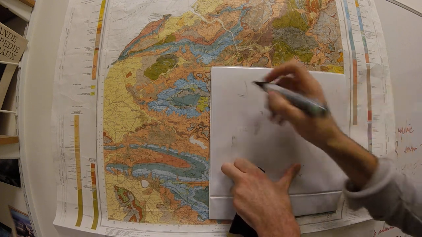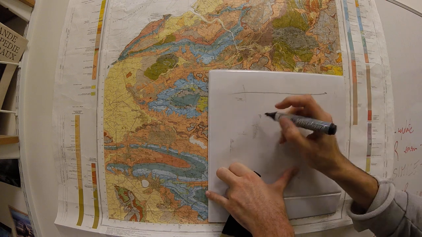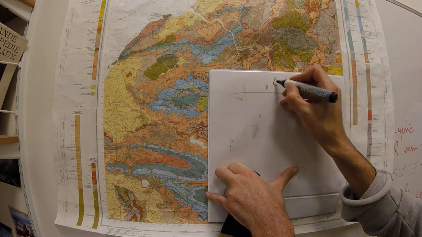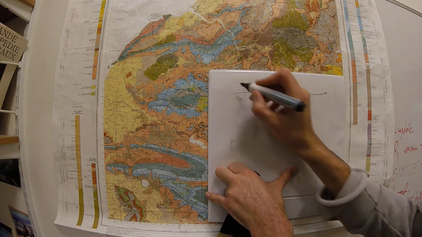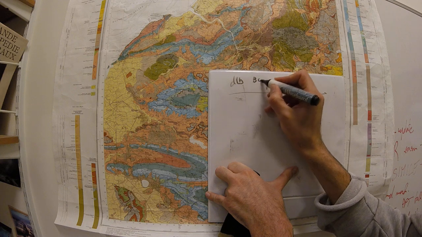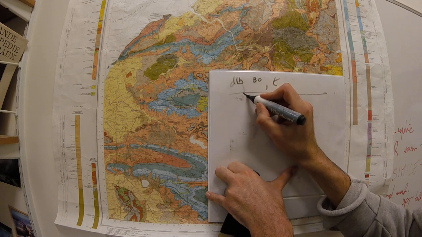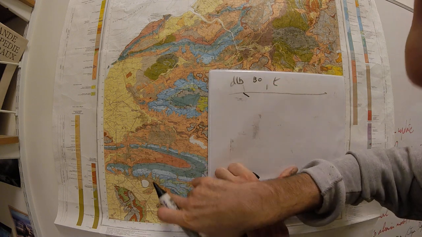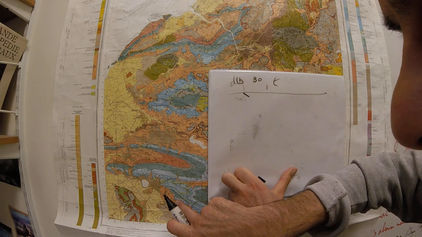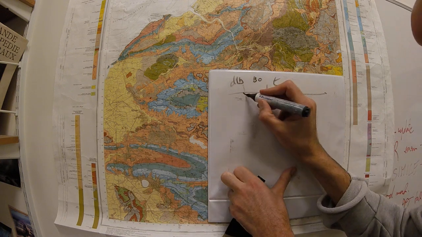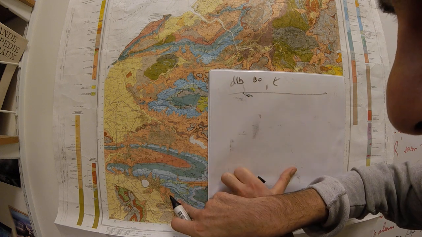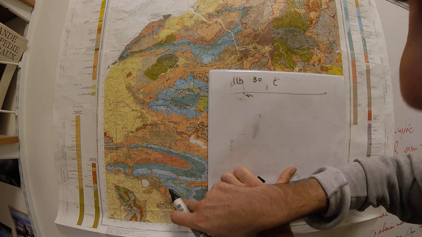So again, on your line of section, you will have your units. So this will be your Triassic, this will be your D1B, this is the Brington Oolite. So here we've got the beds dipping at a very low angle here. So it's like 2 degrees. So yeah, it's almost horizontal. And then you can see that we are dipping 20 degrees in the other direction.